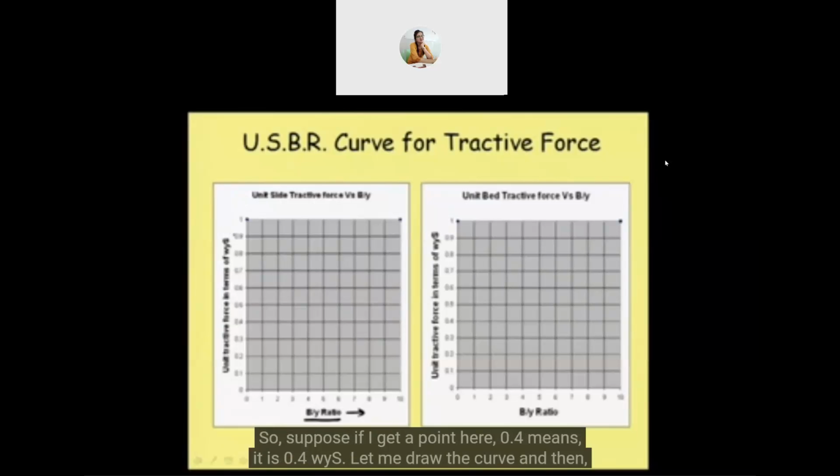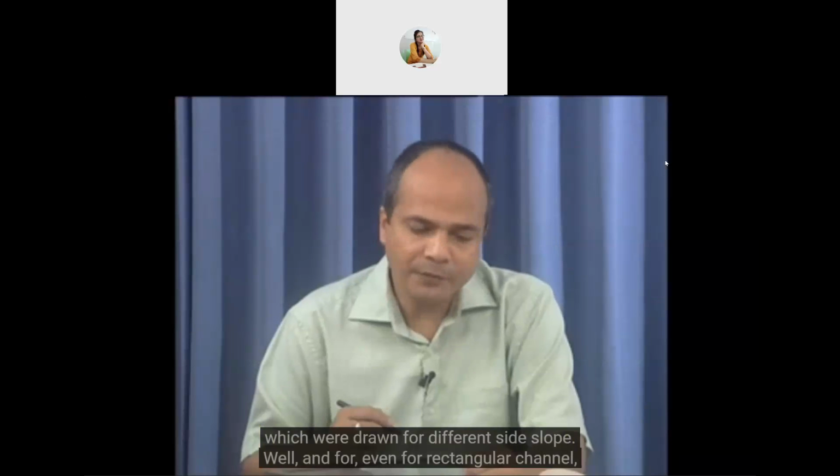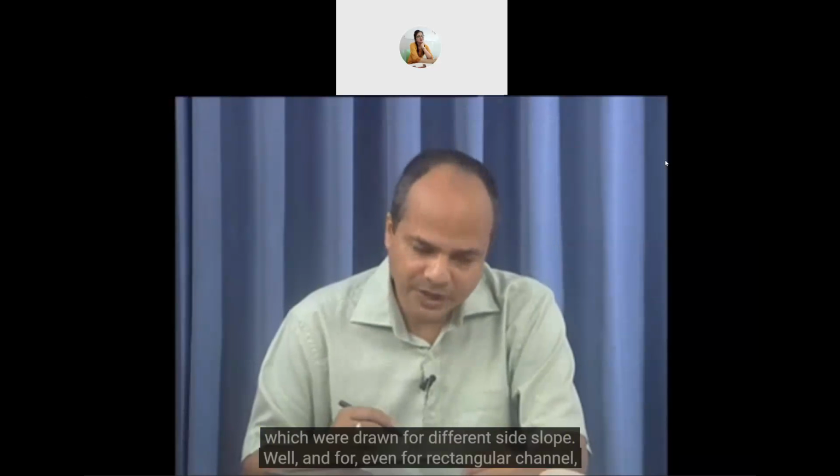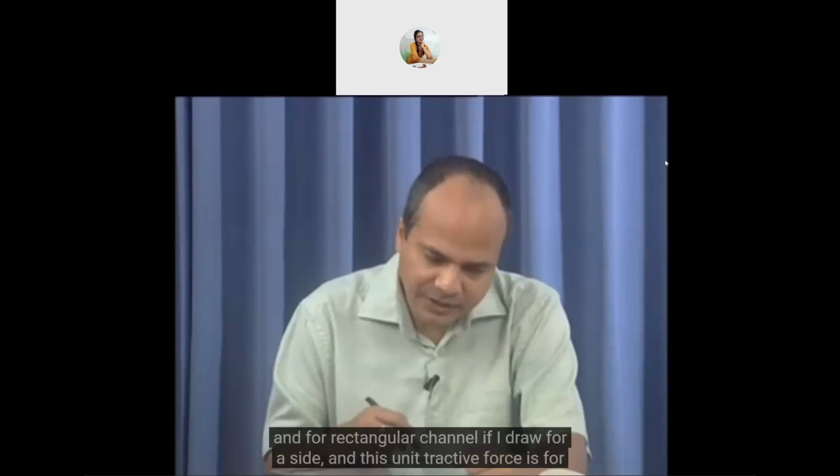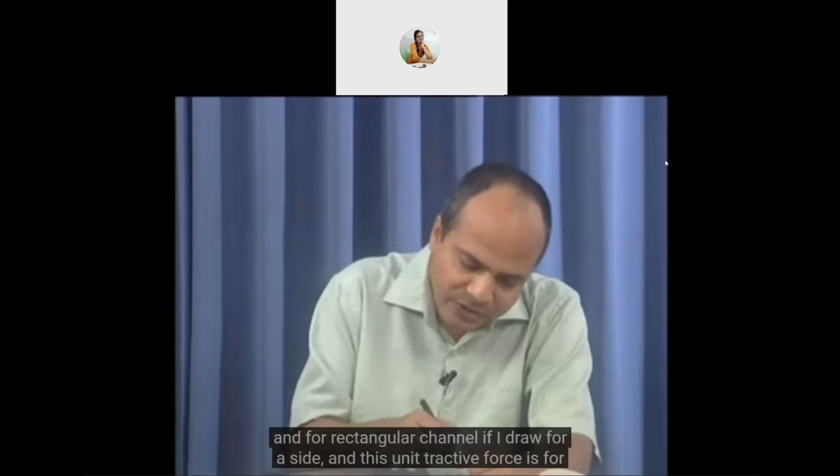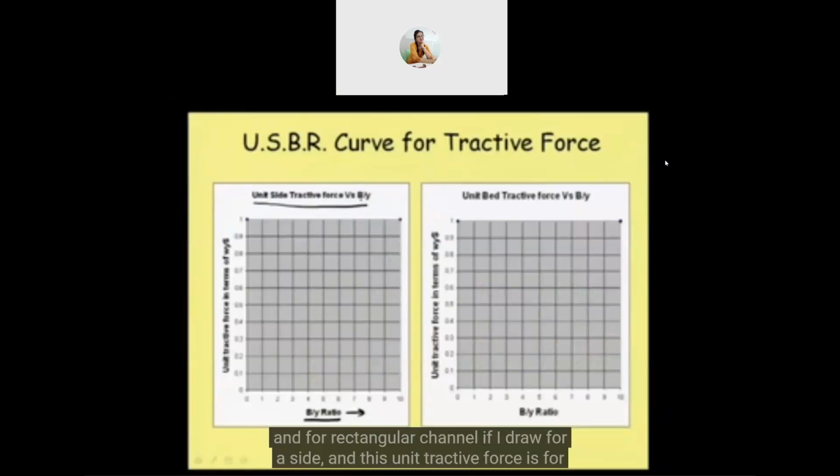Okay, let me draw the curve. It is actually a family of curves. There is not a single curve. It is a family of curves which were drawn for different side slopes, and even for a rectangular channel. This unit tractive force is the side tractive force we are talking about, that is in a channel, at the side.